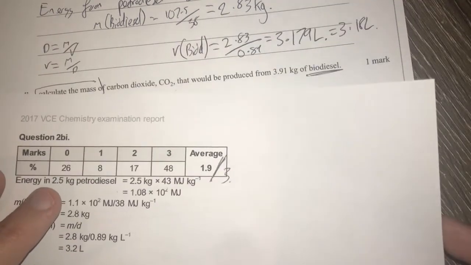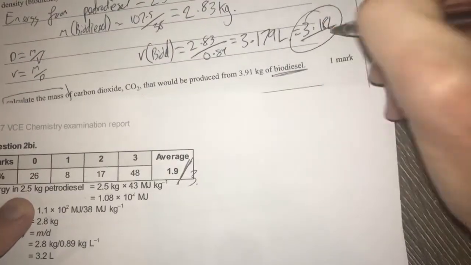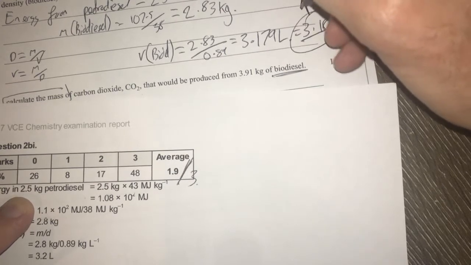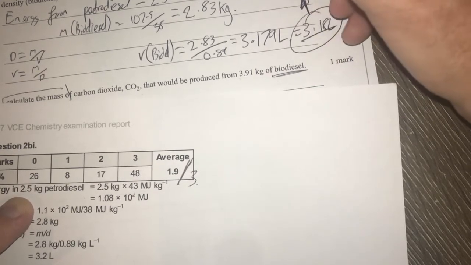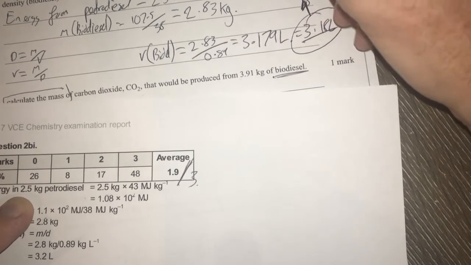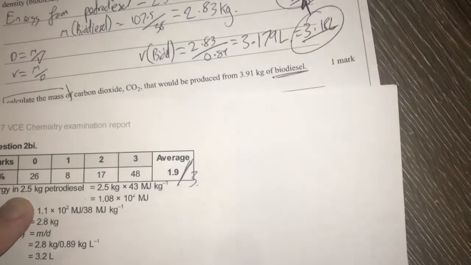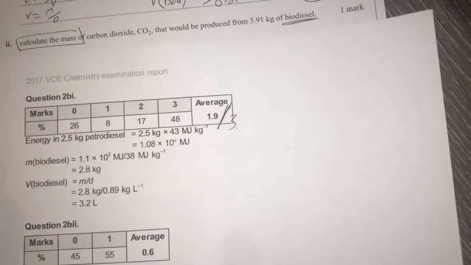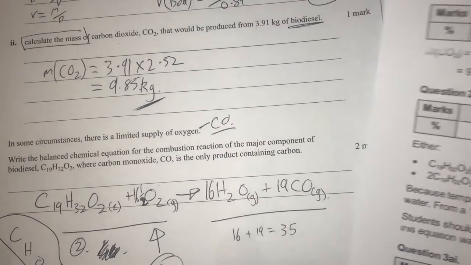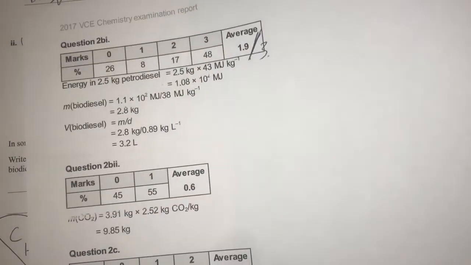What have I done? That's a problem. That is actually 3 significant figures. I should have put that into 2 significant figures, which would have been 3.2 litres. I looked at it, I just didn't factor that in properly, which is quite annoying on my behalf. But well, you win some, you lose some. Still, that's why you look at the examiner's reports, isn't it? So you can have a look at what's going on.